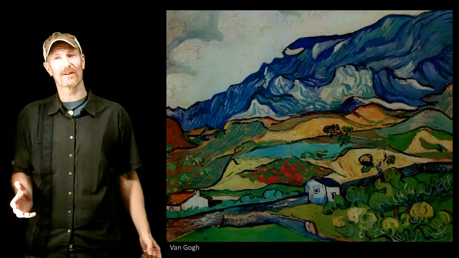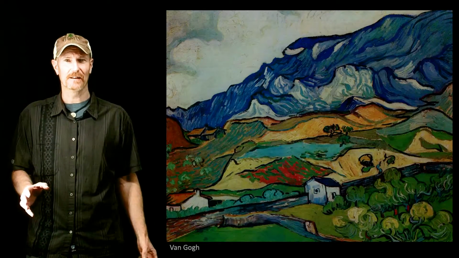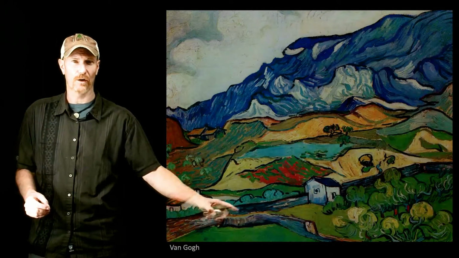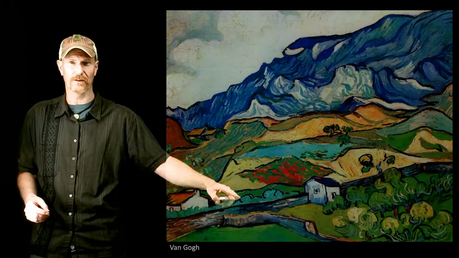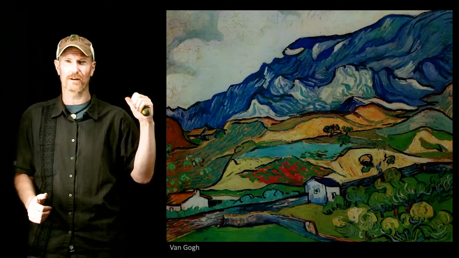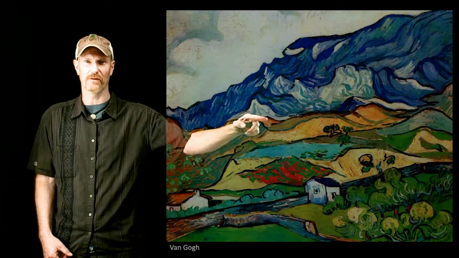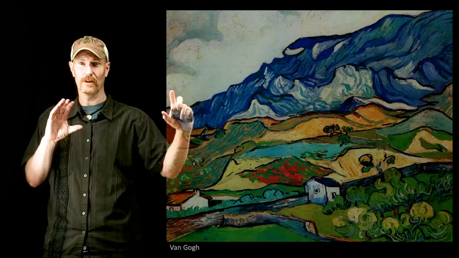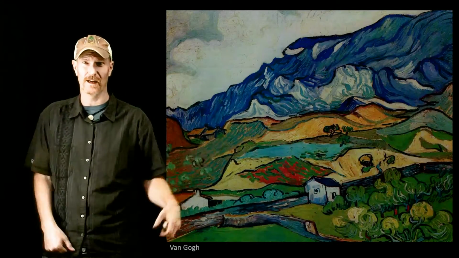Van Gogh. Van Gogh gets a little tougher, right? He can be a little abstract, but still very interesting when you see the walls and then the trees and then these buildings. There's not too much in the way of shadow, so maybe the light source is right behind the artist, and it kind of seems that way because these faces facing right towards them in the mountains, they're highlighted and the shadows fall behind them.